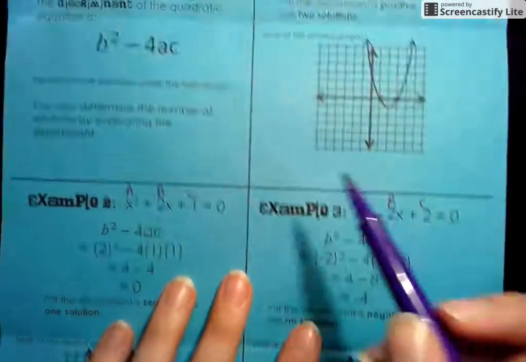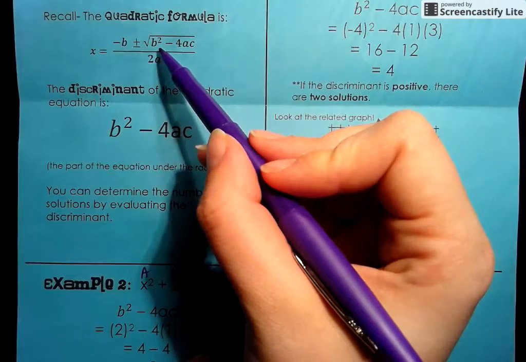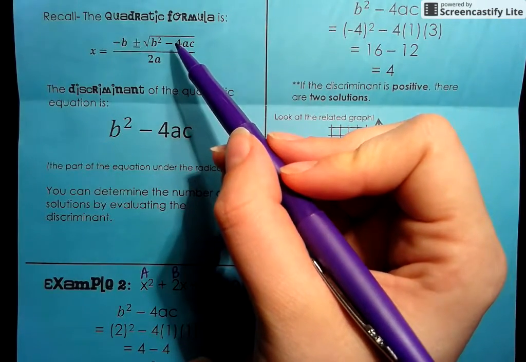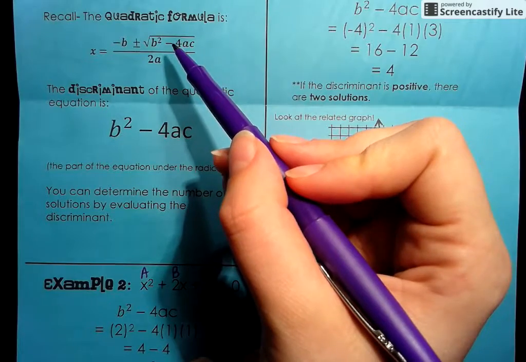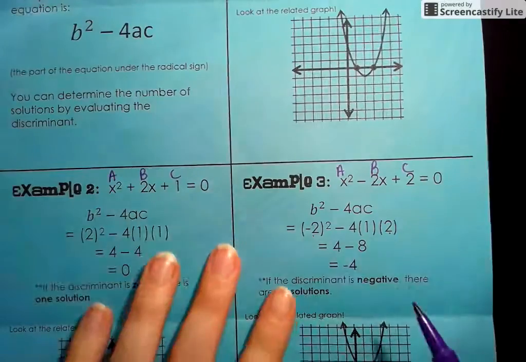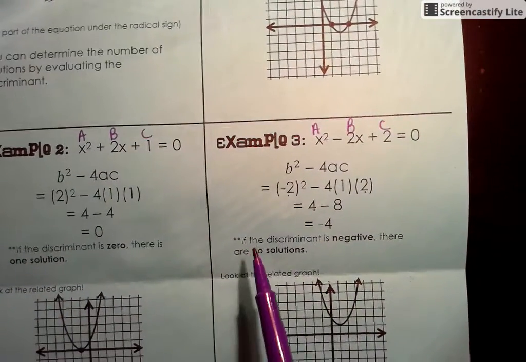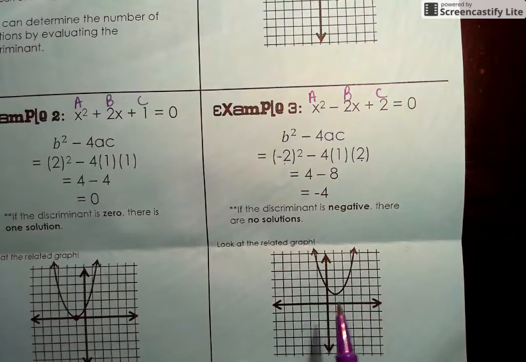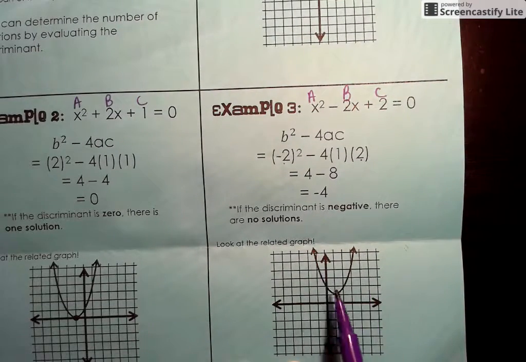Now, if this negative 4 was underneath this radical, we know that a negative number underneath a radical means that there's no real solution. It's actually not a real number. That would mean that the discriminant is negative, so there are no solutions. If you looked at the graph, the reason there's no solution is because it does not intersect the x-axis.